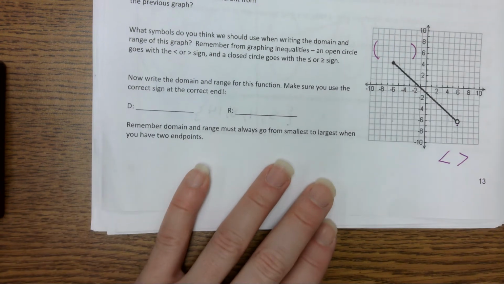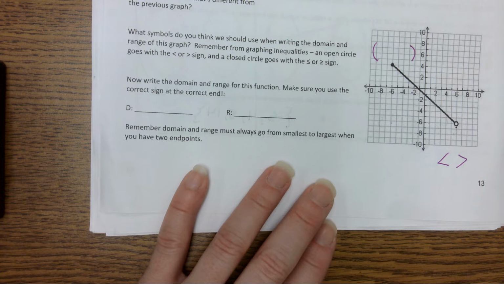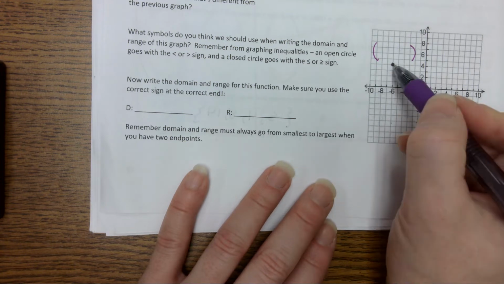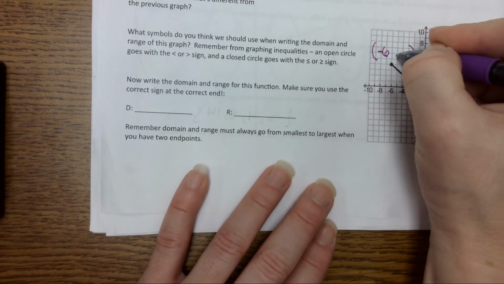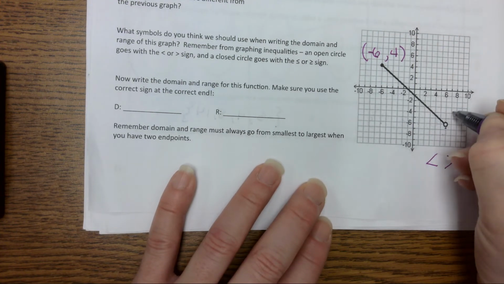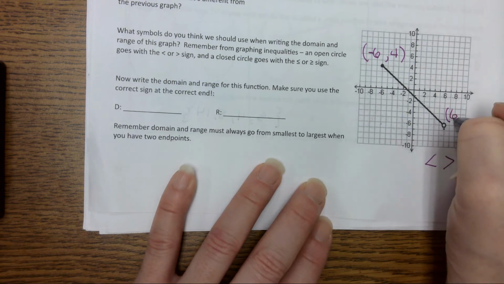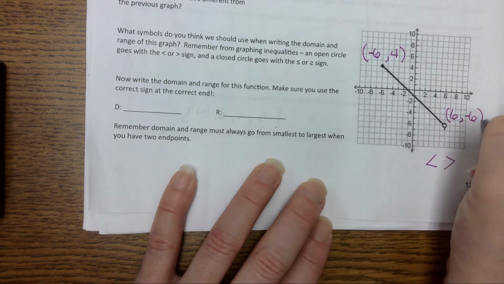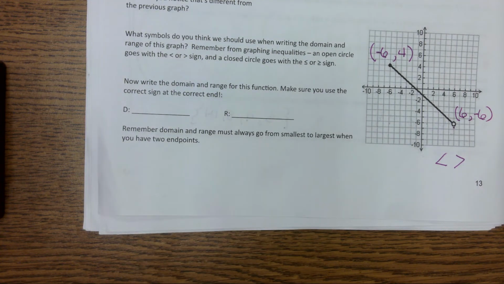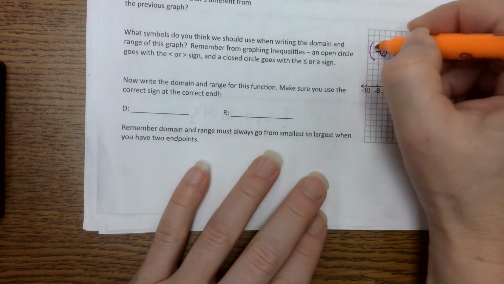What's that ordered pair? -6, 4. And this one, we're going to just be careful. It's open, but if it were going through, this one is 6, -6, isn't it? Would you highlight or underline the x coordinates?